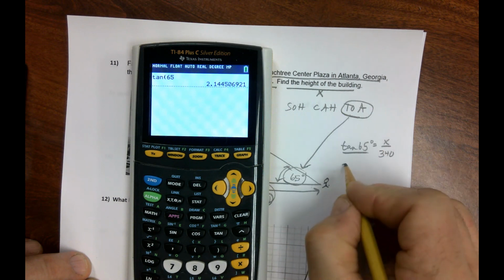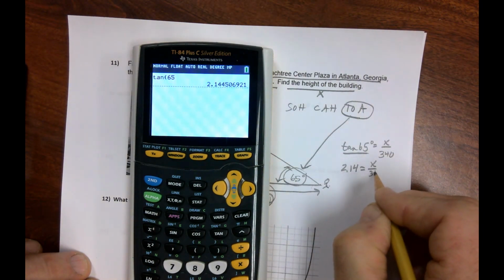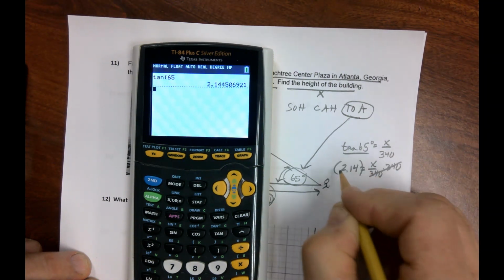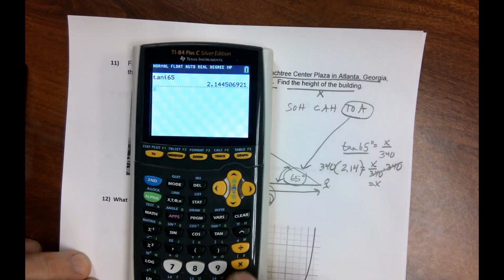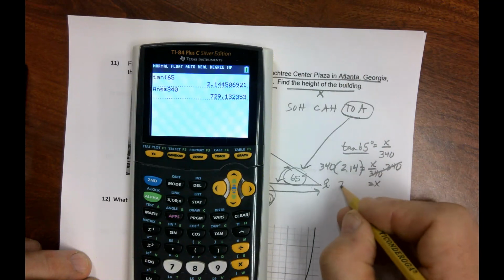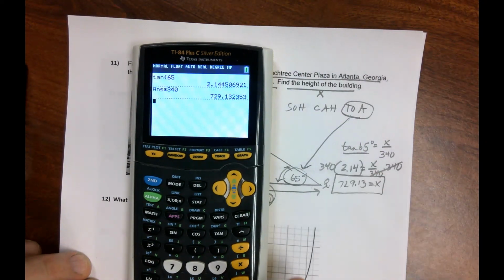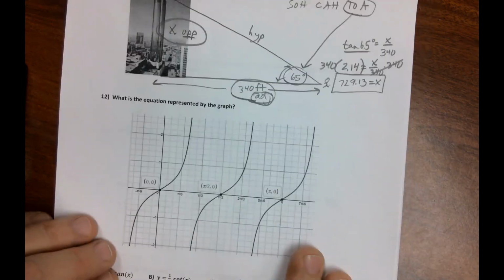So we get 2.14 equals X over 340. But we got to multiply by 340, both sides. And then here comes our answer. Times 340. 729.13. There you go. There's the height of the building. All right. So number 12.